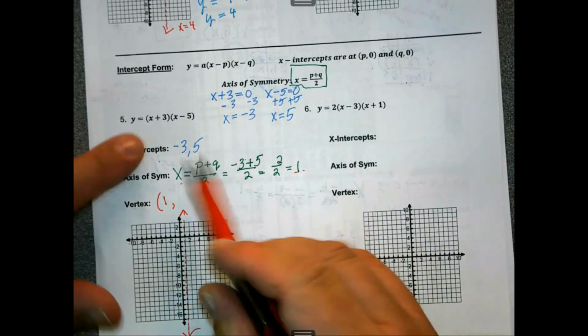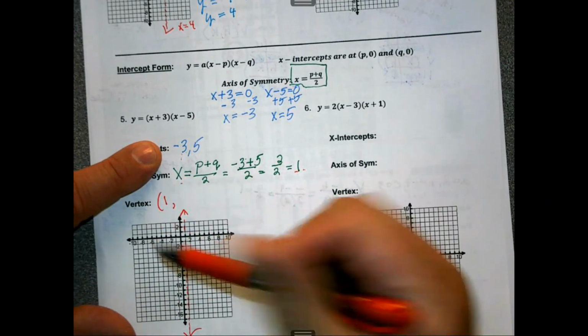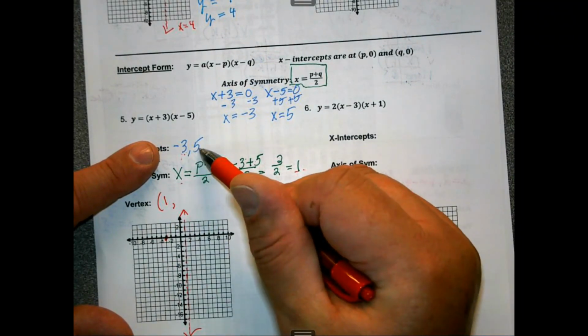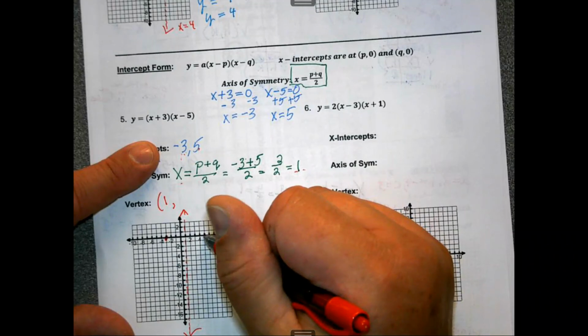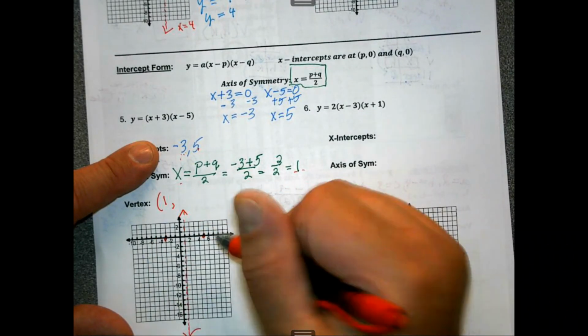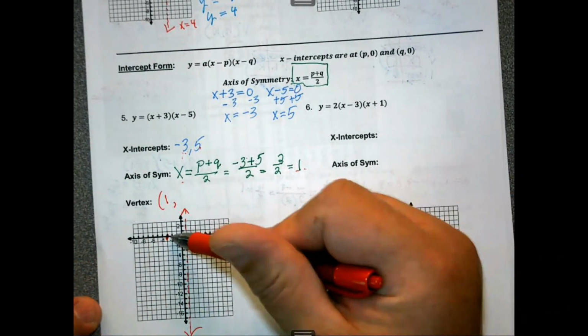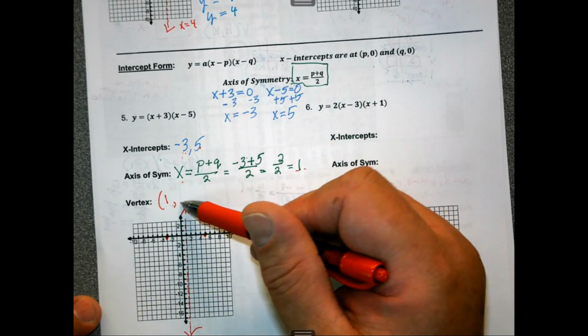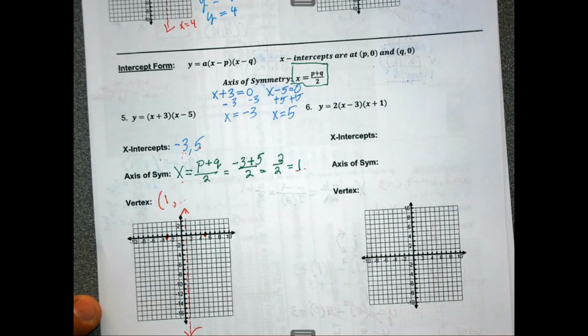Okay, I have my P and Q. Negative 3 crosses the x-axis at negative 3, crosses the x-axis at 5. I forgot to put those points on there. So I have 2 points. Halfway through the third point, I just need this y value.